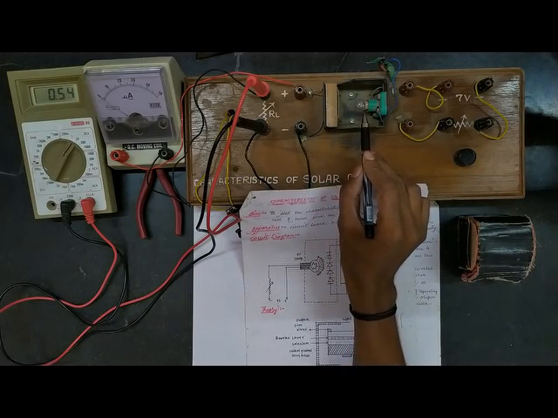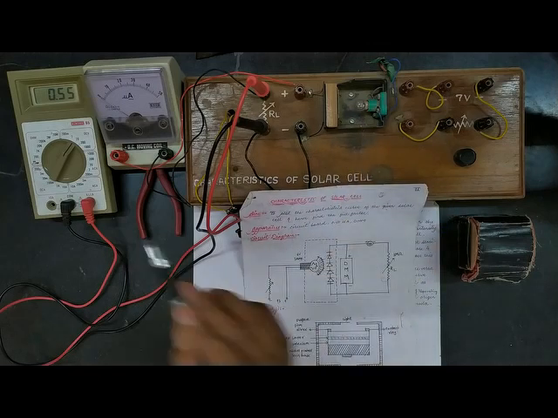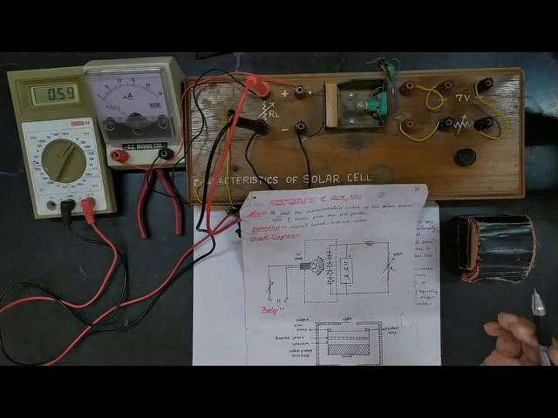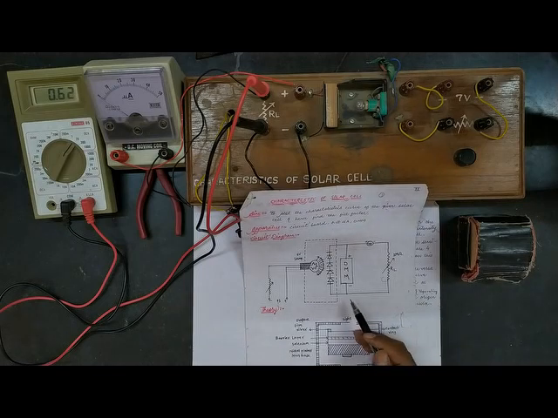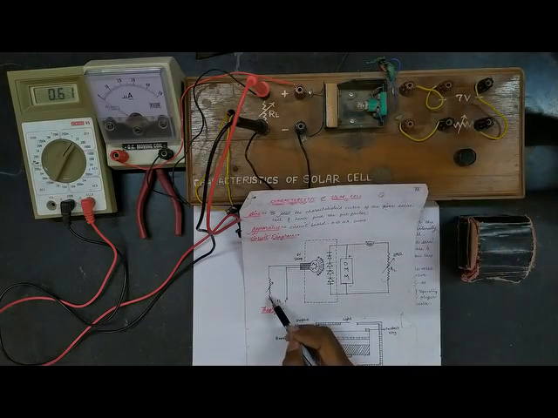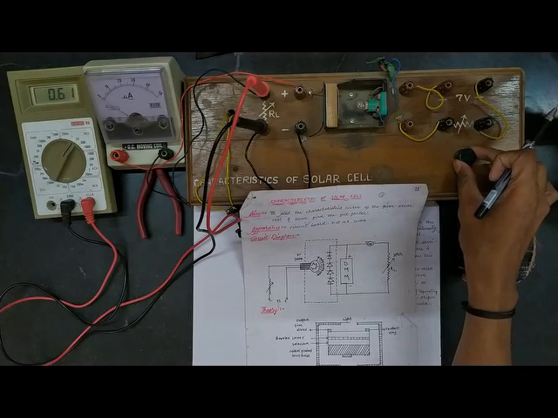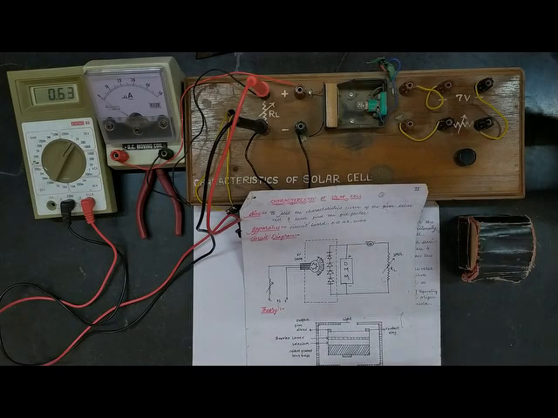A small bulb we have used, and because of the intensity of this small bulb we are getting small readings. If you have to use an external bulb, an external lamp, a table lamp also you can use. And yes, that lamp is connected with some resistance. This is the potentiometer, by which we can change the resistance of the lamp and ultimately the intensity of the lamp.